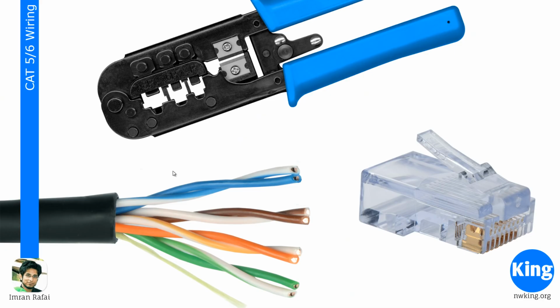Speaking of which, the next critical thing we need to discuss is wiring, right? So we have spoken a lot about switches, and what we did not speak about was wiring, right? So a Cat5 cable or Cat6 cable, these are called unshielded twisted pair, or UTP cables, right? So these are twisted pairs. Now what is twisted pair?